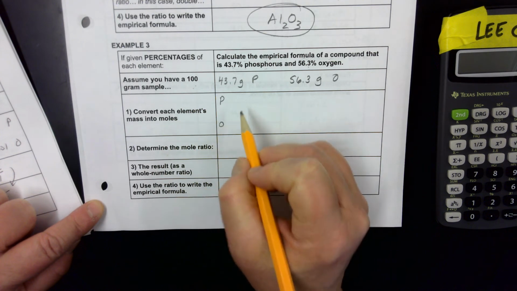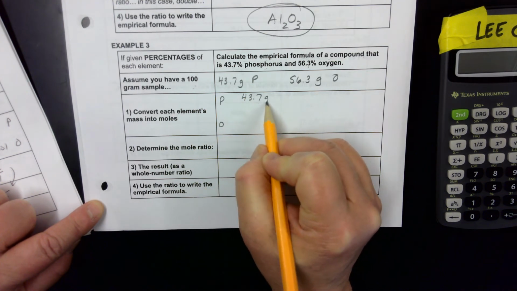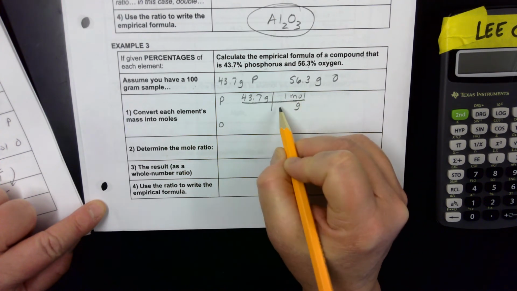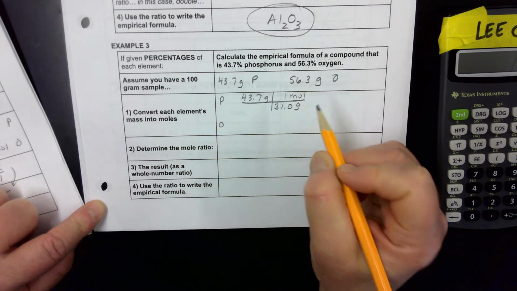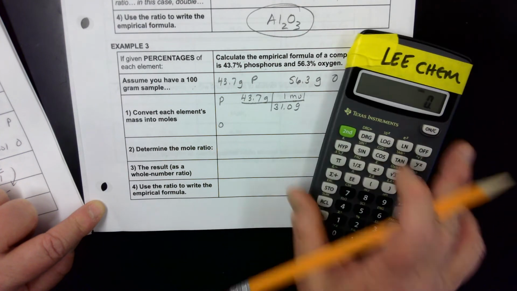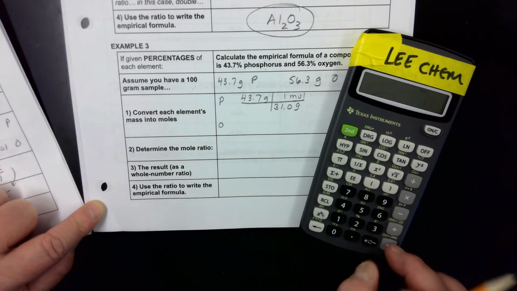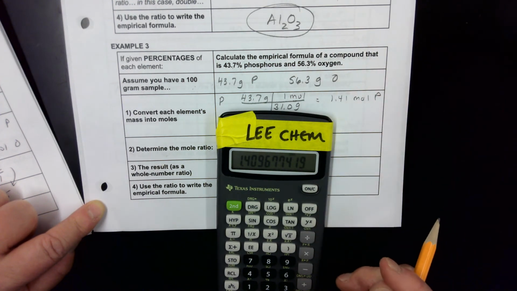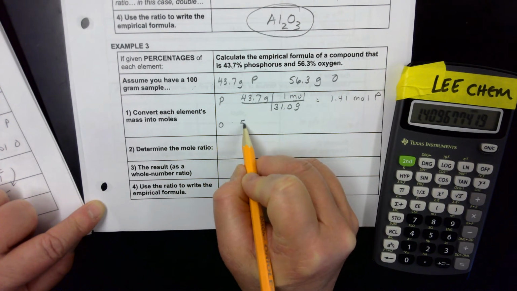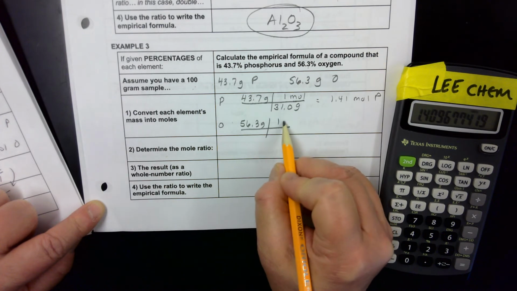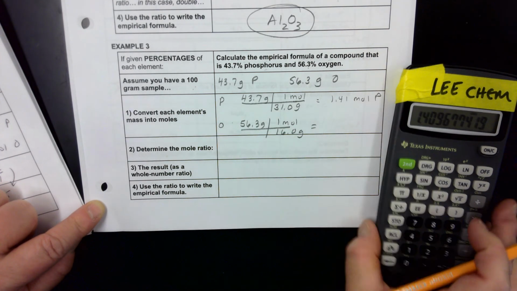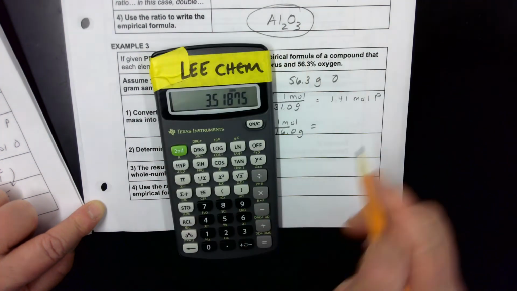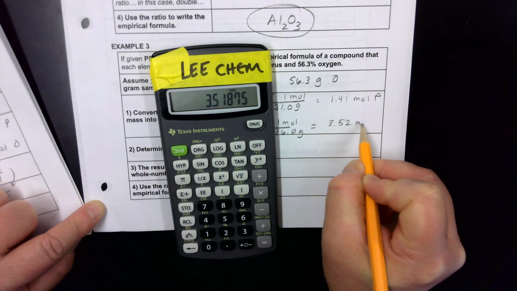Then the problem just becomes the same exact problem that we saw before. For phosphorus and for oxygen, we're going to start with the mass given, 43.7 grams, and convert that into moles. Phosphorus from the periodic table, to the nearest tenth, is 31.0 grams. So 43.7 divided by 31, we're going to have 1.41 moles of phosphorus. Oxygen, we have 56.3 grams. 1 mole of oxygen is 16.0 grams. So 56.3 divided by 16, and here I have, we'll call it 3.52 moles of oxygen.